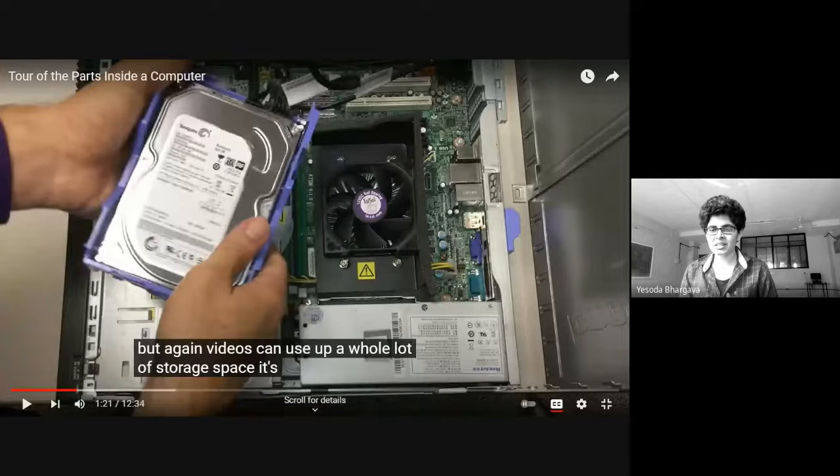not sectors or magnetic rings. So that is why SSDs are faster to access data, and over the period of time they are more durable. So if you are thinking of purchasing, these days most of the laptops come with an SSD, so it's important to know the difference between SSDs and hard disk drives.